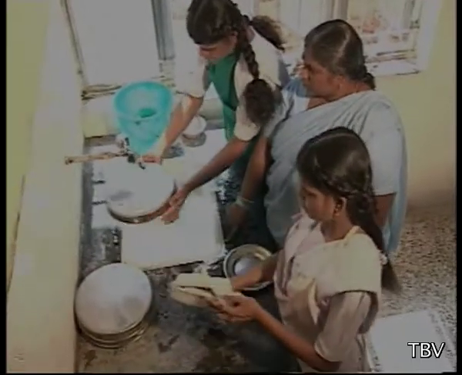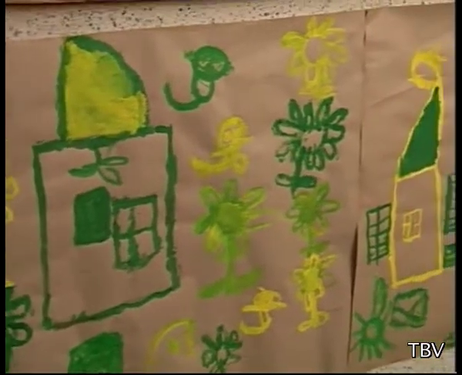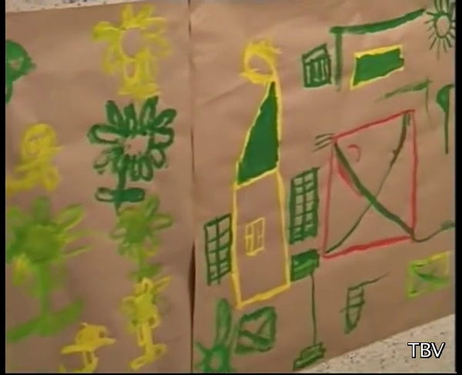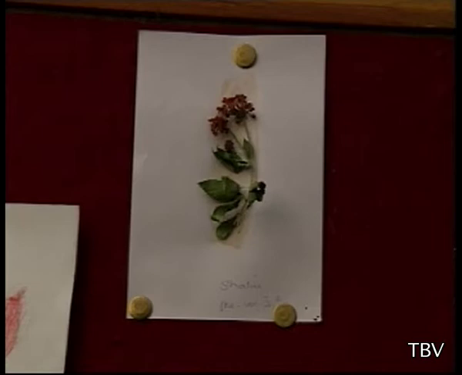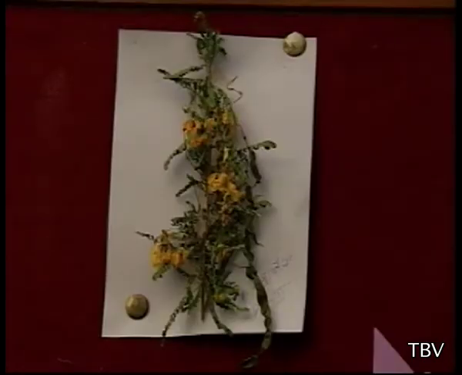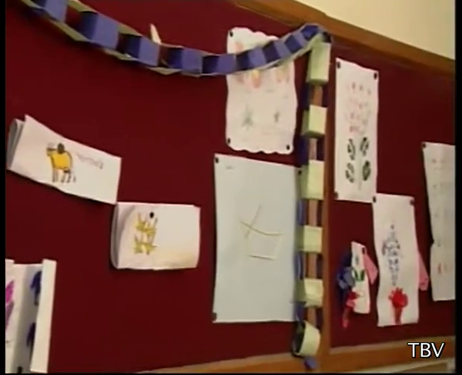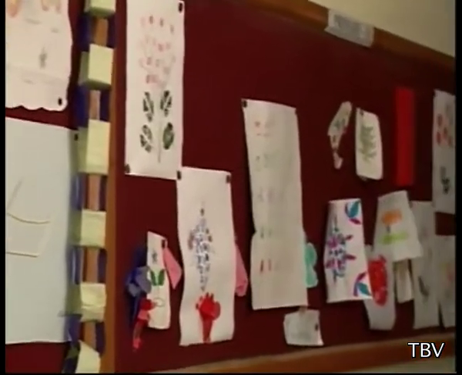Give the children an opportunity to experience their achievement. Display their work on the bulletin boards and write their names on it. Discuss their works in the classroom. Place stars or pictures to highlight their achievement.